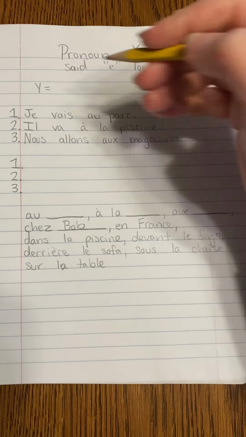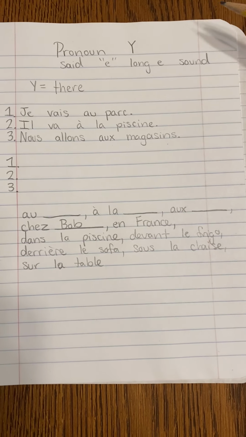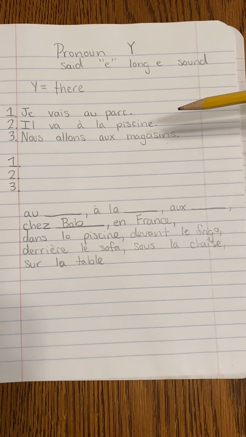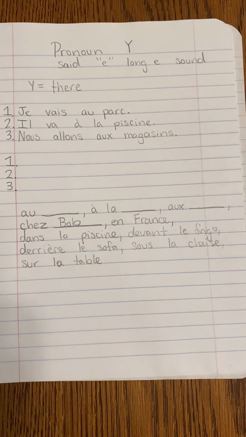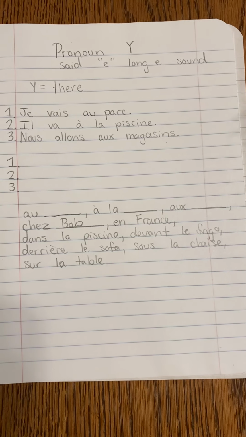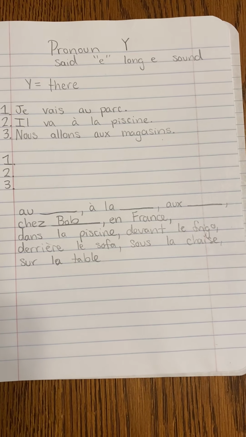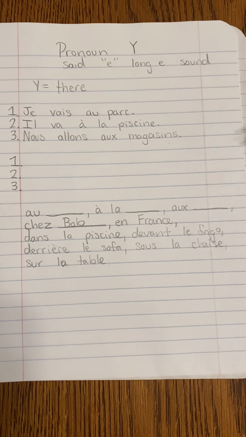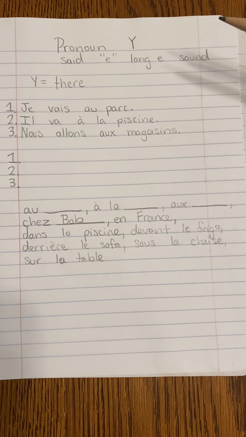So basically, it's going to replace a place or something that would use "there" to say like, oh yeah, it's there, or the shoe is there on the couch, or the mall. Oh, I'm going there this evening. So that is what the pronoun y is used for.